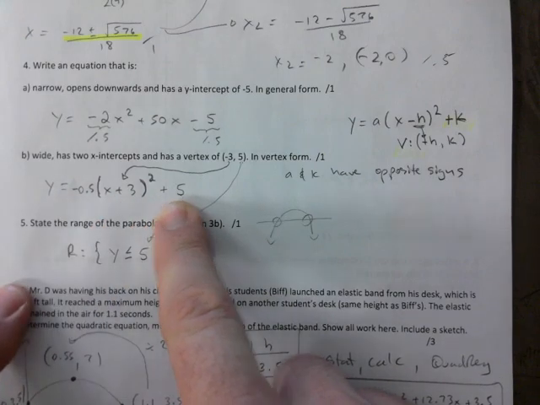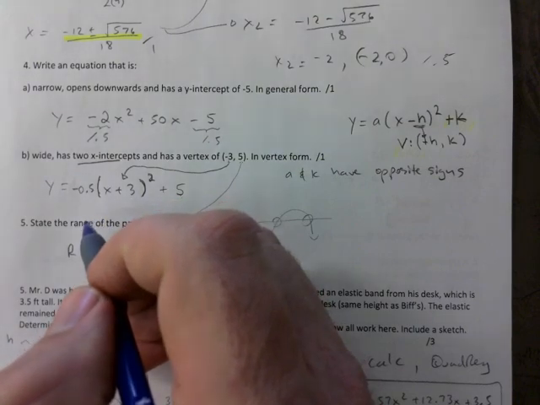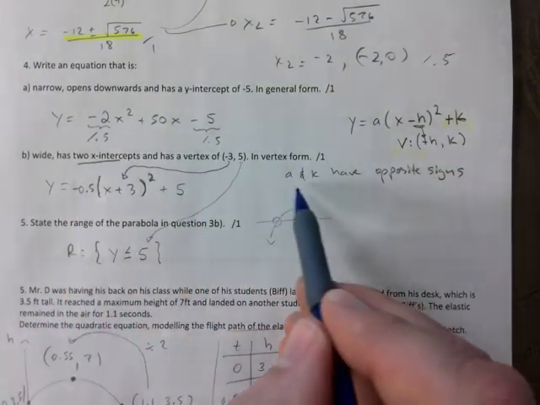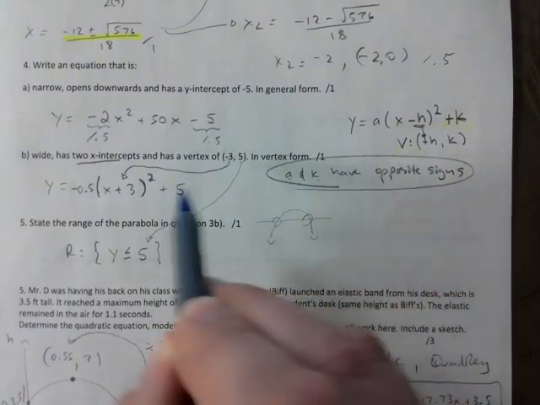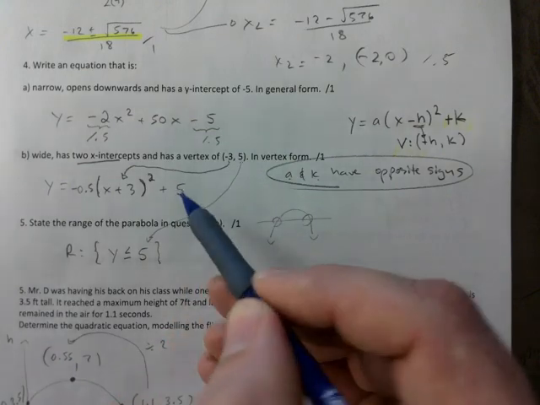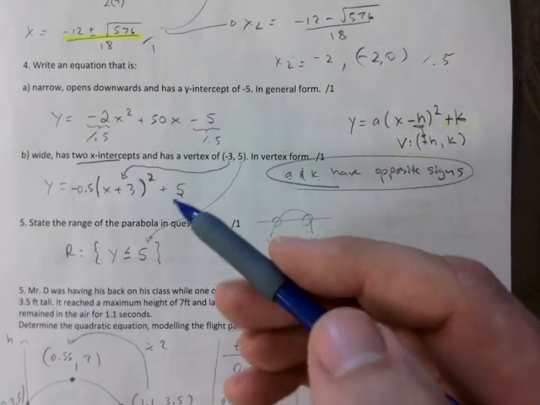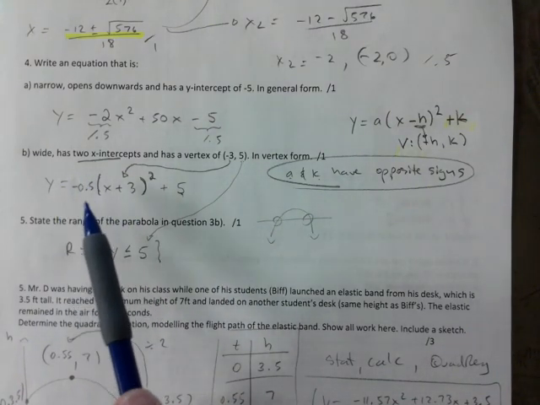And how do you make 2 x-intercepts? How do you make this happen? Go back to vertex form. I covered that in great detail. A and K have to have opposite signs, because if the vertex is above the x-axis and it points down, it will cross it twice. So you couldn't really argue with this.